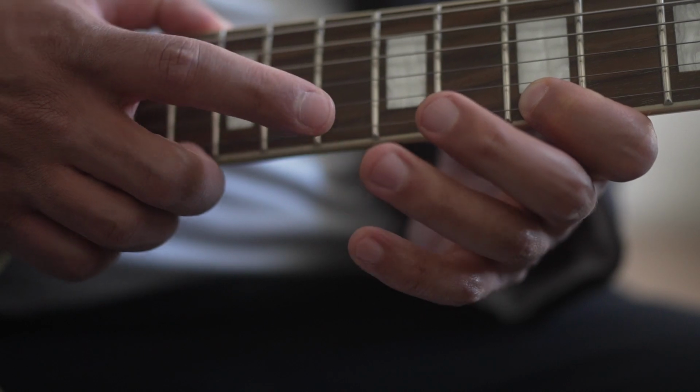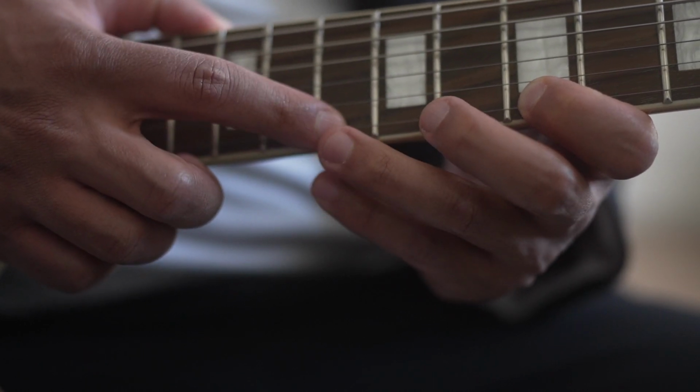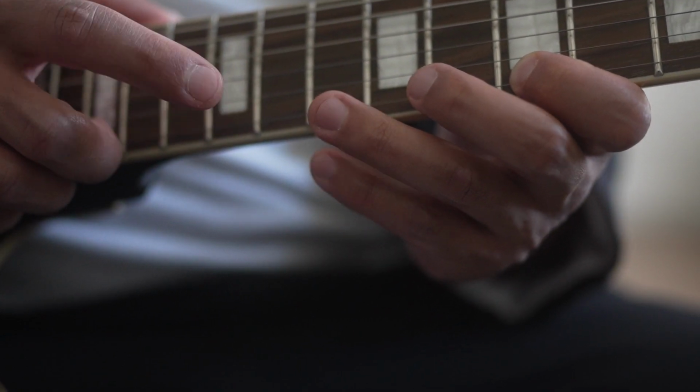So that in between part, you're just bringing your ring finger on your left hand and you're tapping the 10th fret of the E string in between.